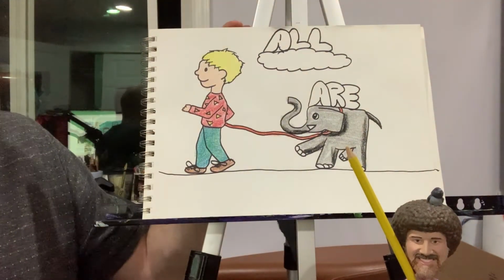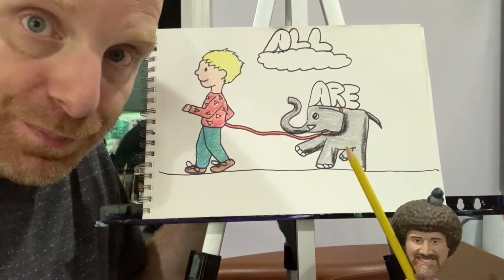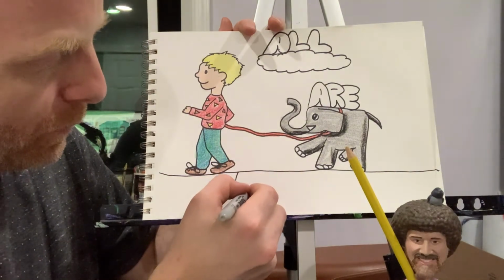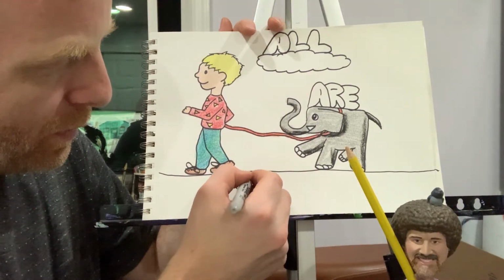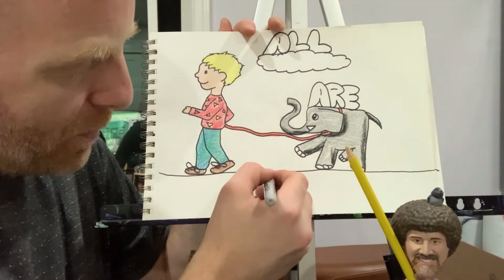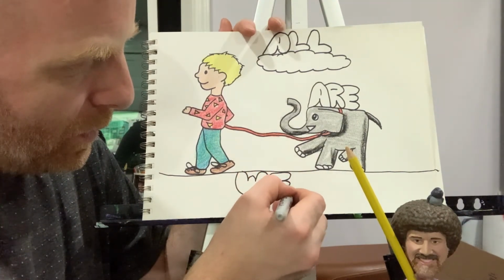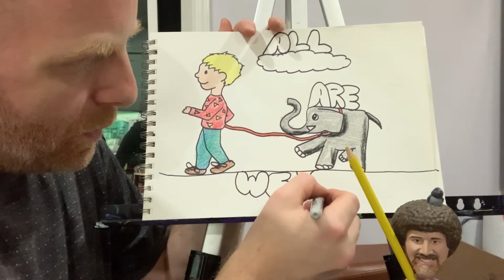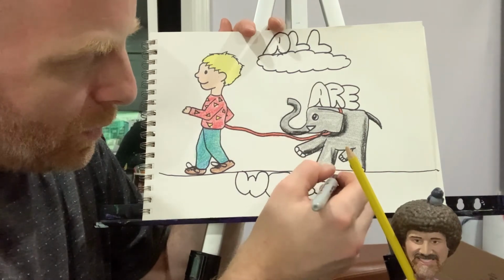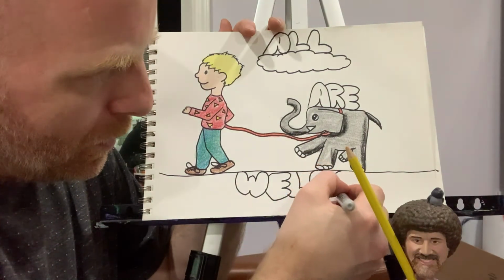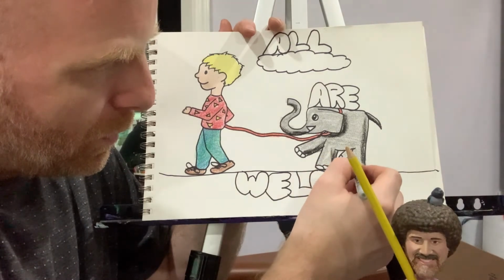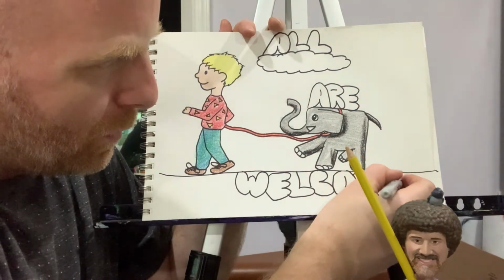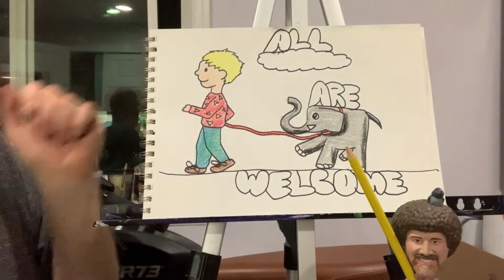R. And then where do you think welcome's going to go? Only place I can put it, right along the bottom. I'm writing sideways, so hopefully this will come out okay. Not bad for sideways. All are welcome.